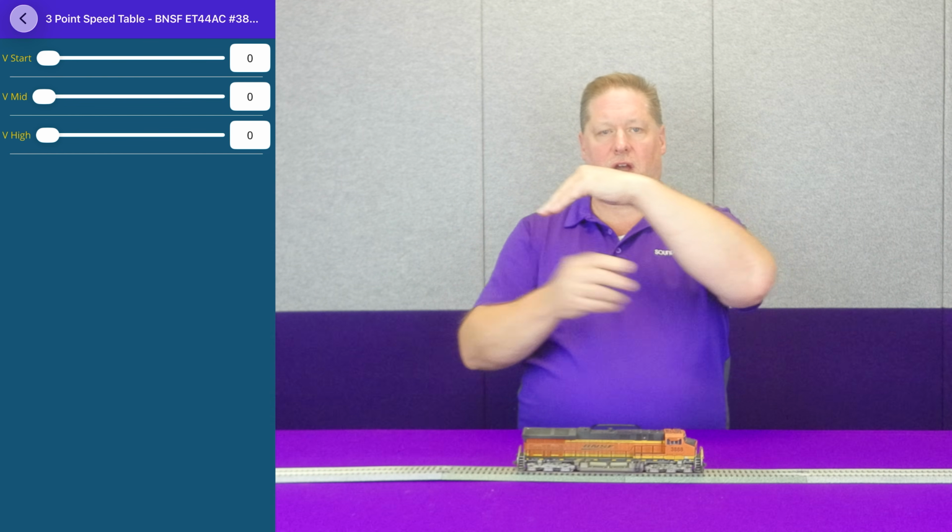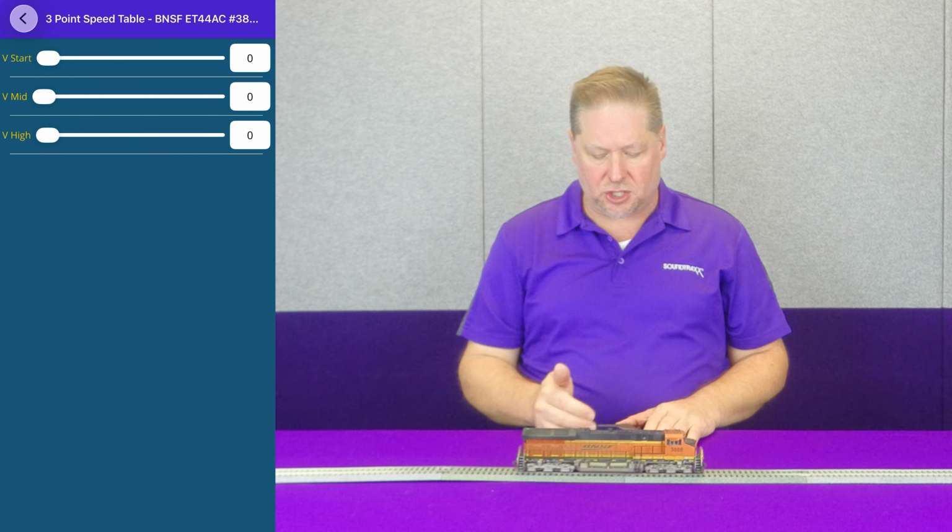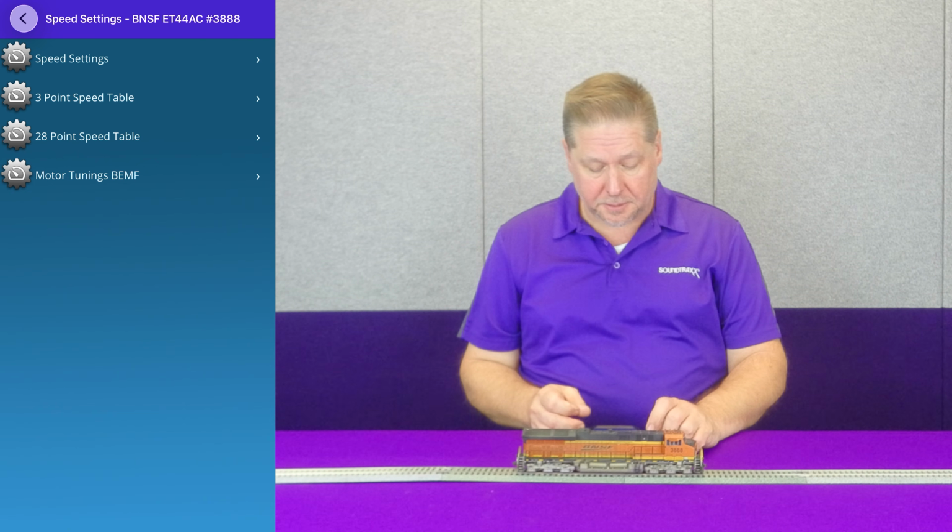So basically, you can create a custom table of your desire. So if you want more control at the lower speeds, and then when you get to a higher speed, you have higher increments. Again, it's up to you. Find out what you like, but this is where you would set it.